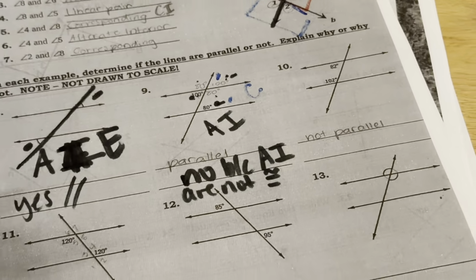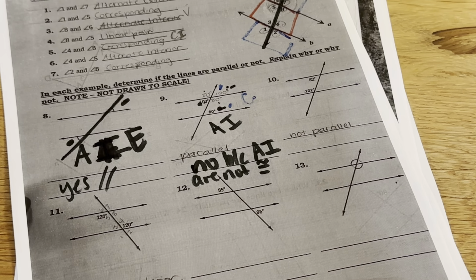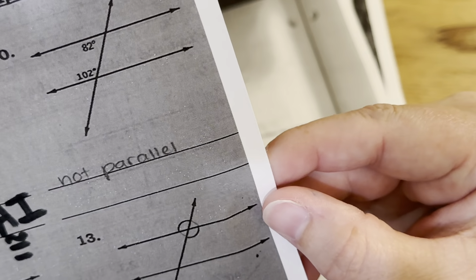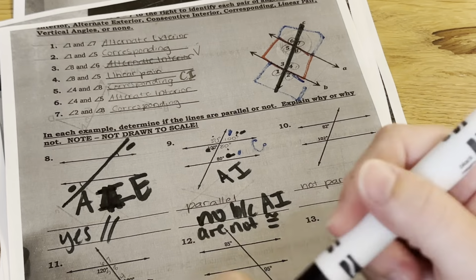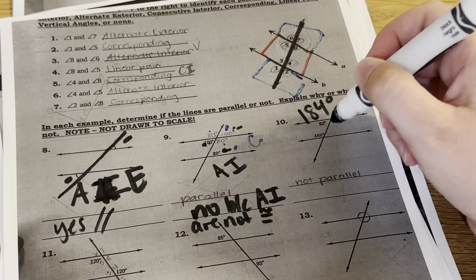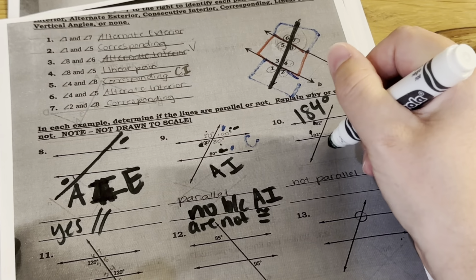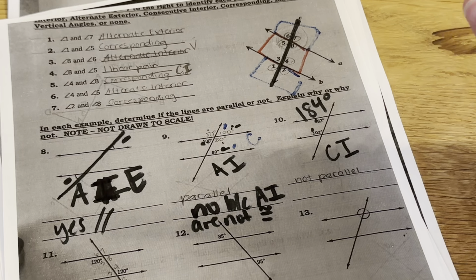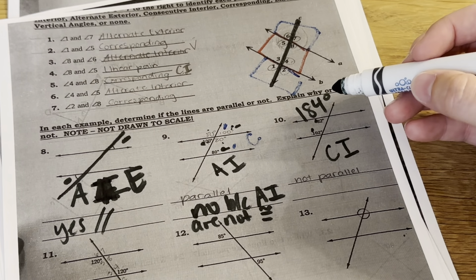I need to zoom out a little bit. Okay. What number is that? 82 and 102 adds up to be 184, which these are consecutive interior angles because they're both on the left side and in between. So since they are not supplementary, they would not be parallel. So you do have that one right.